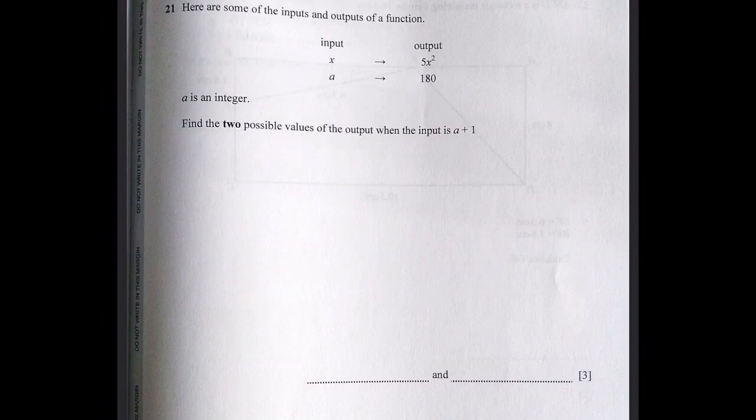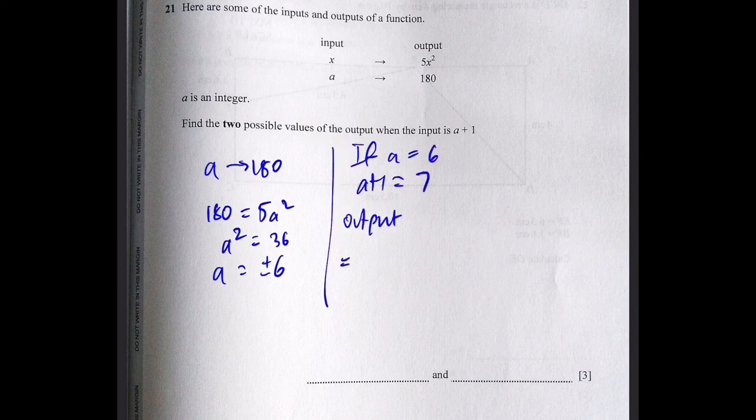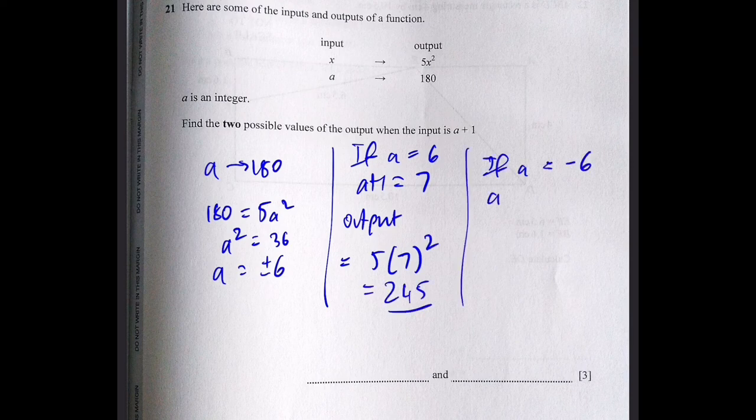Here we have a function machine. We have the input and output. If the input is x, the output is 5 times x squared. But if the output is 180, then 5x squared equals 180. Divide by 5, it equals 36. Then take the square root to remove the power 2, it's positive or negative 6. So a is 6 or negative 6. So 6 plus 1 equals 7, and negative 6 plus 1 equals negative 5.